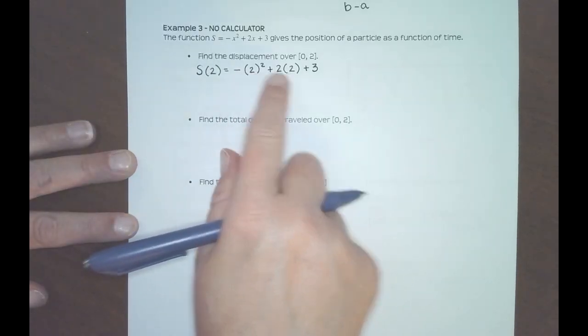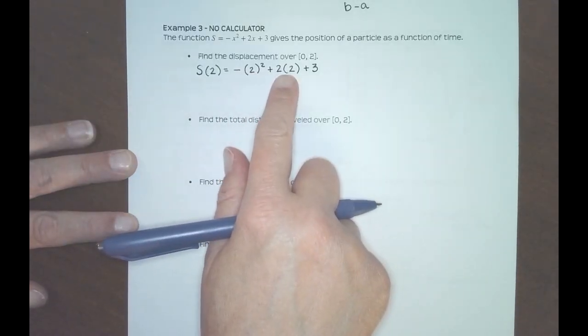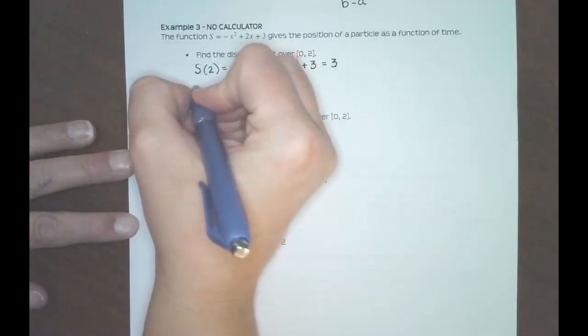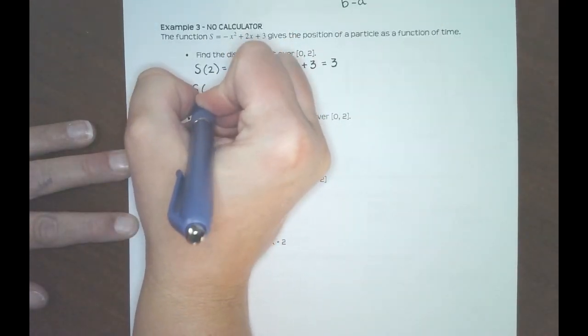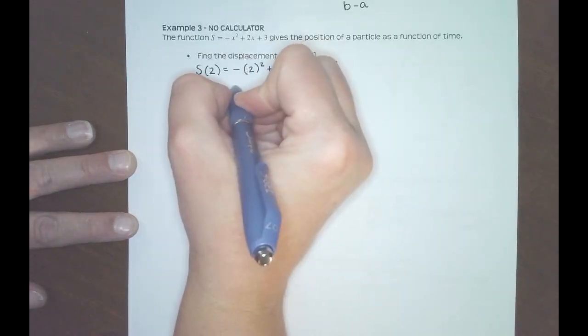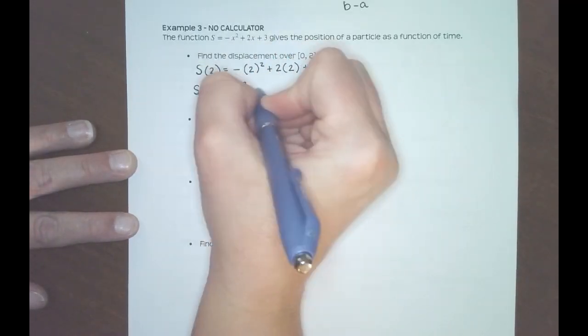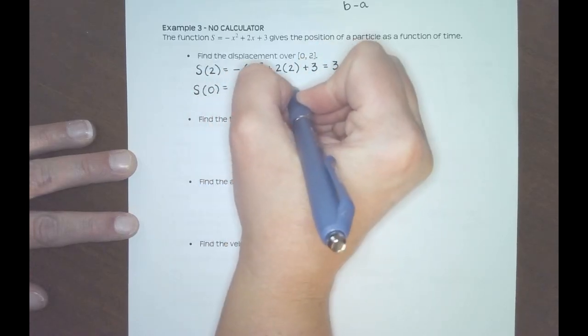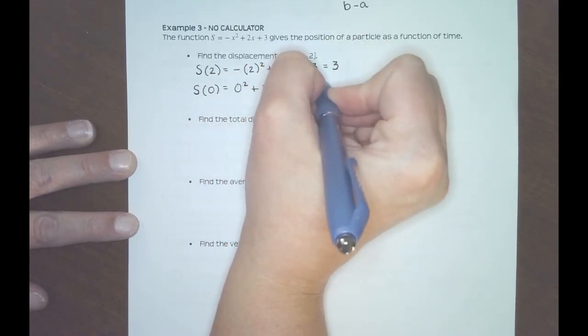That's negative 4 plus 4, so that's 0 plus 3. So this is 3. And then s of 0, this one's going to be interesting. That's going to be 0 squared plus 2 times 0 plus 3, which is also going to be 3.